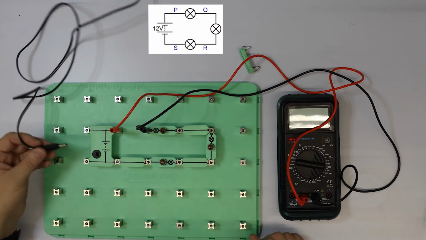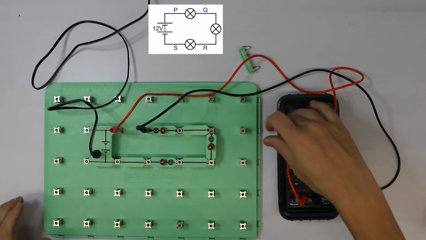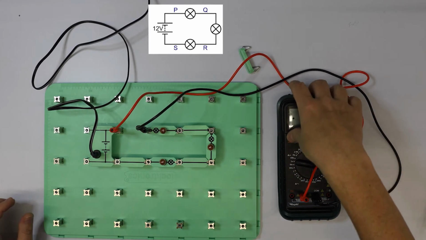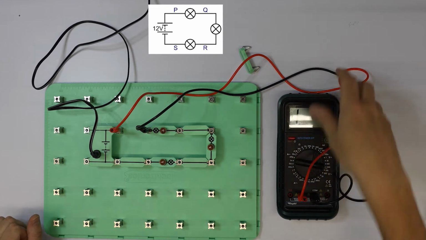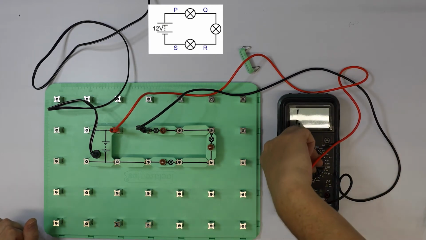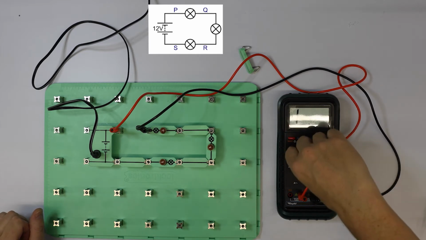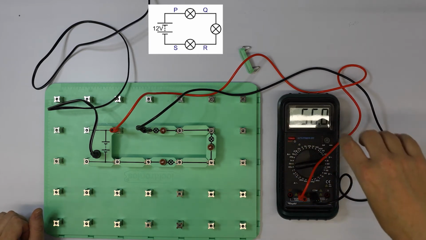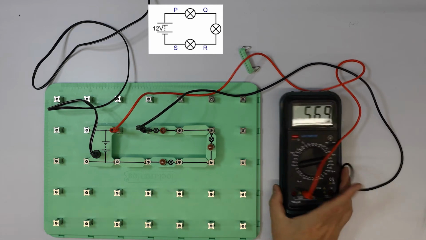So let's connect my power supply again. So I'm going to plug this in here, and I'll turn on my current meter. Okay, so I've got the 1 again, so that's looking like it's out of range. So let me just change that to a slightly higher reading. No, still showing out of range. Okay, so when I turn it to the 200 milliamps reading, I'm now getting a value through this circuit of 56.9 milliamps.